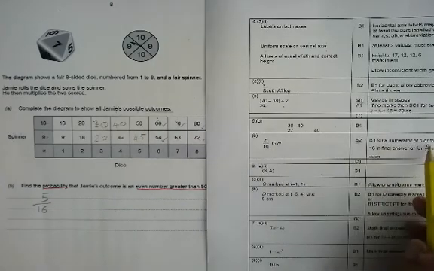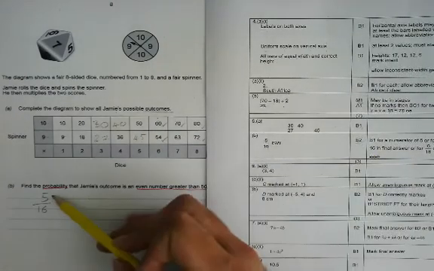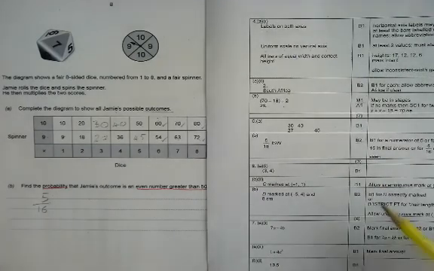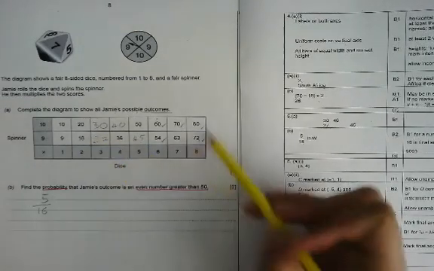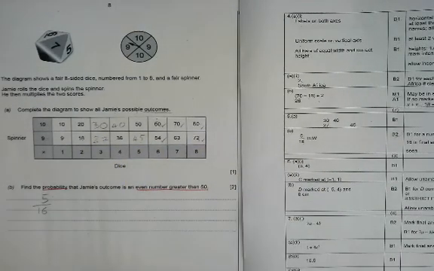Okay. B1 for the numerator of 5 or for the denominator of 16. So basically, the reason you're getting 2 marks, you're getting 1 mark for the 5, 1 mark for the 16. And again, they are just independent marks. There's nothing really there that you need to do in terms of working out. It's just counting up your outcomes and counting up how many of them are even and greater than 50. Okay, so that's question 5 done.